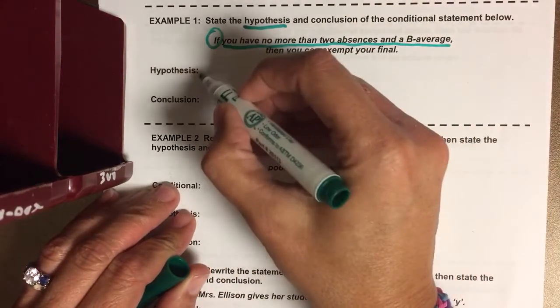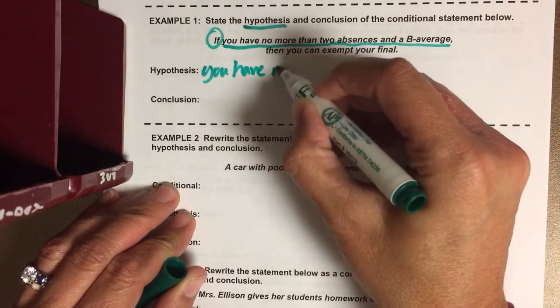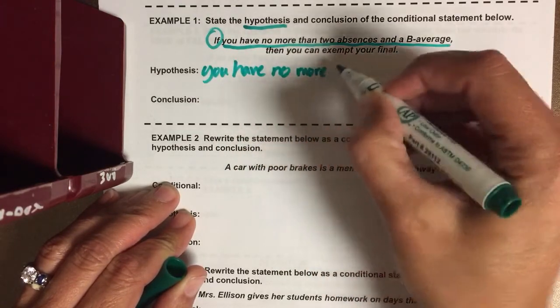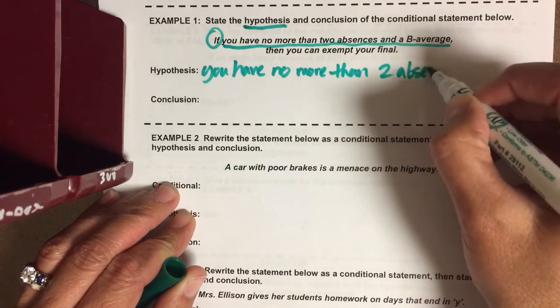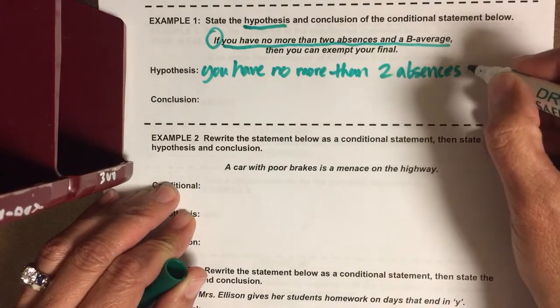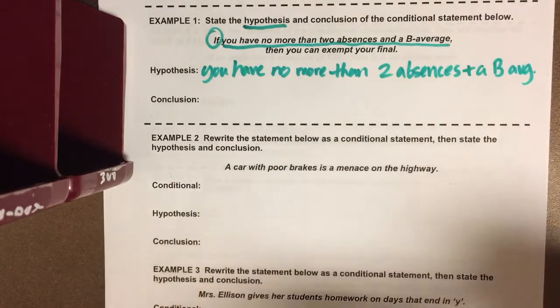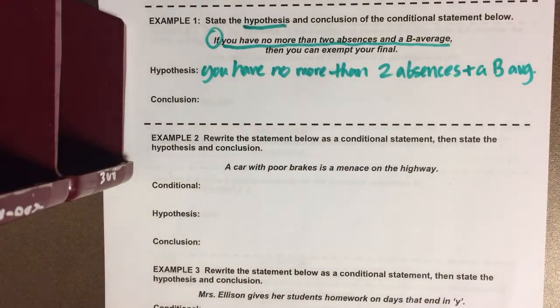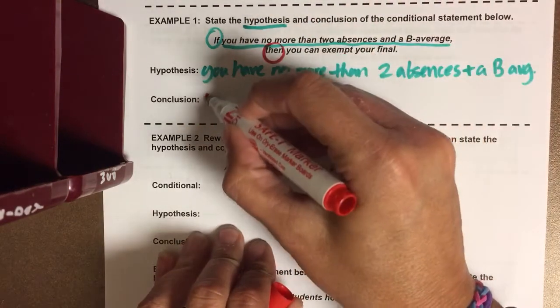So my hypothesis is you have no more than 2 absences and a B average. Okay, so that's my hypothesis. The conclusion is, if you meet that condition, then you can exempt your final.